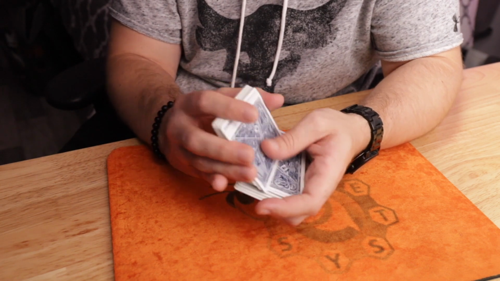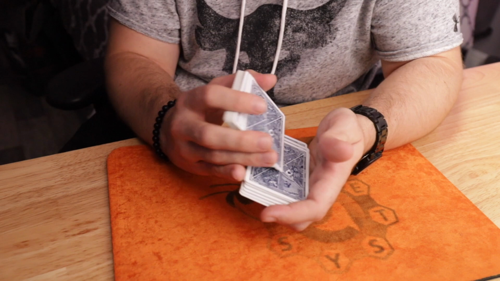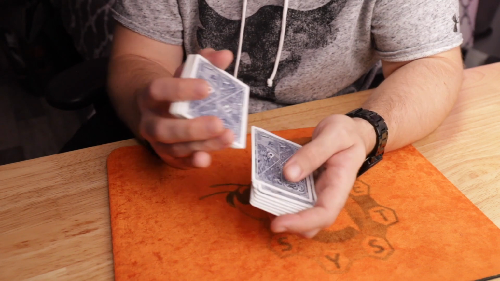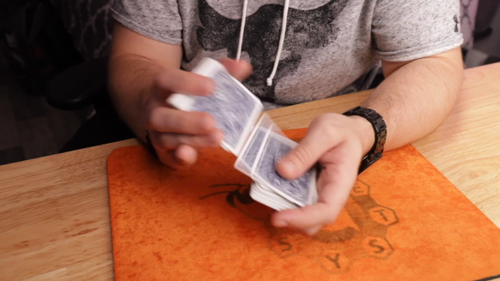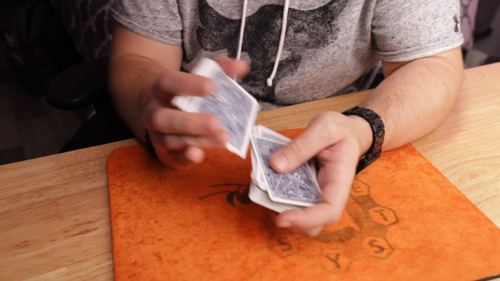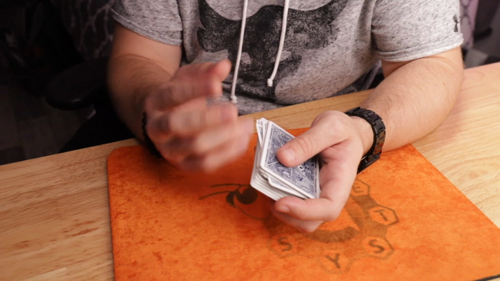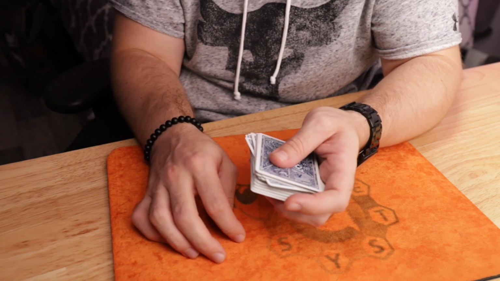And I also, once I get through a few cards, I bring the rest of the pack back so it covers that out-jogged card, so you won't see it from above. And then the rest of the cards are going to be shuffled on top, just like this, all while maintaining eye contact with the spectator.